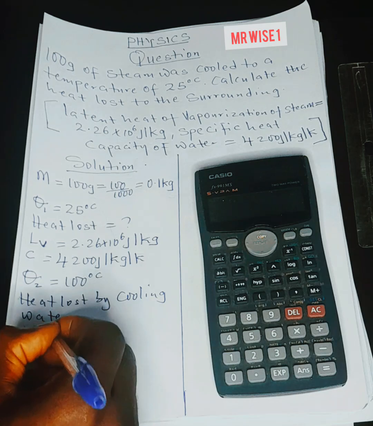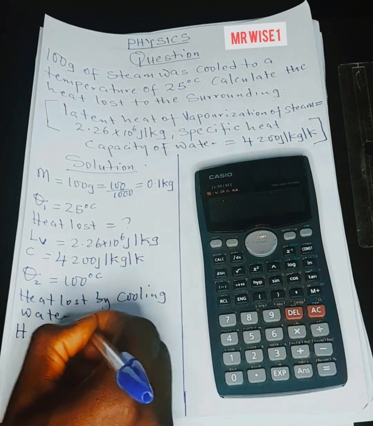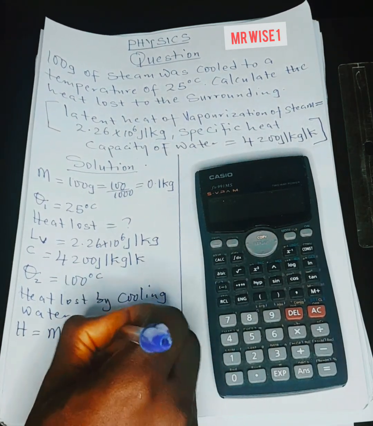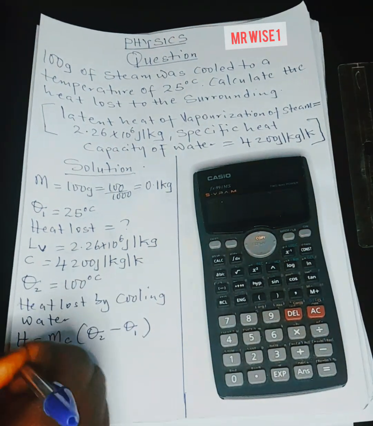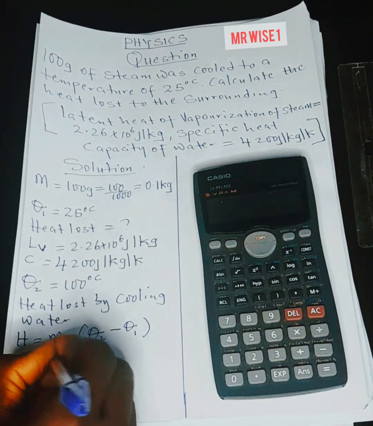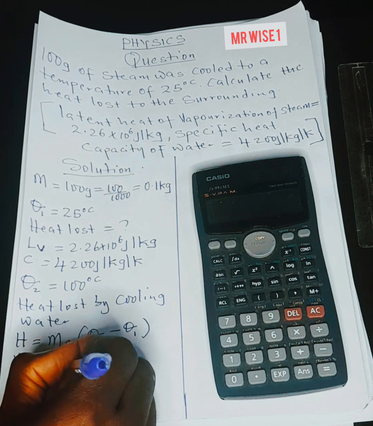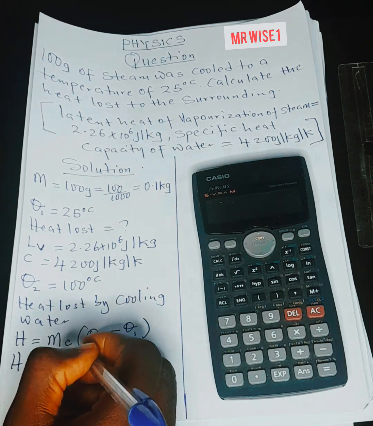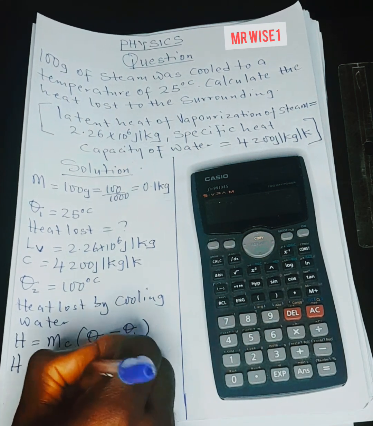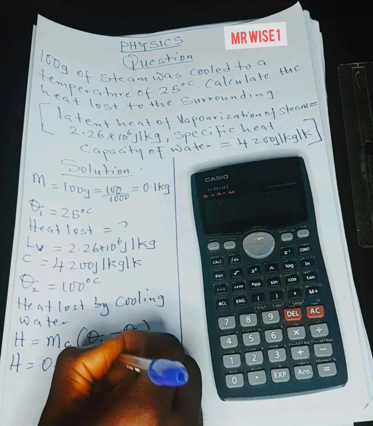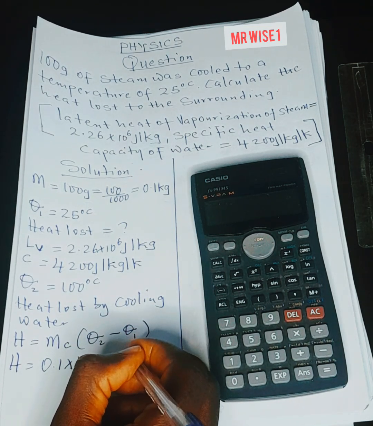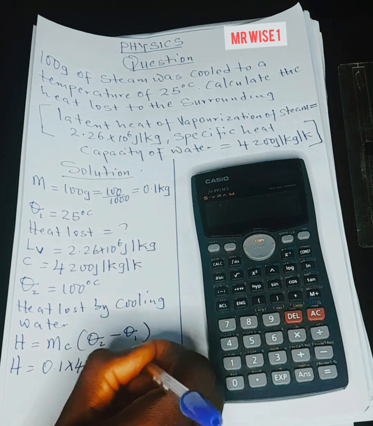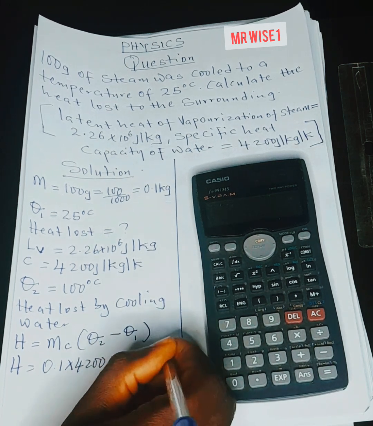H is equal to MC open bracket final temperature minus the initial temperature. So my H is equal to my mass, 0.1, times my specific heat capacity of water, 4,200, times theta 2 minus theta 1, which is 100 minus 25.